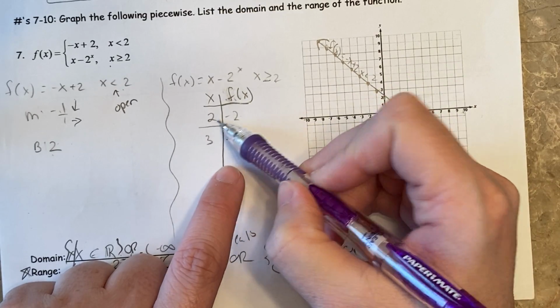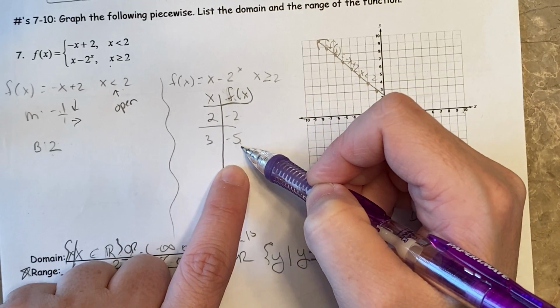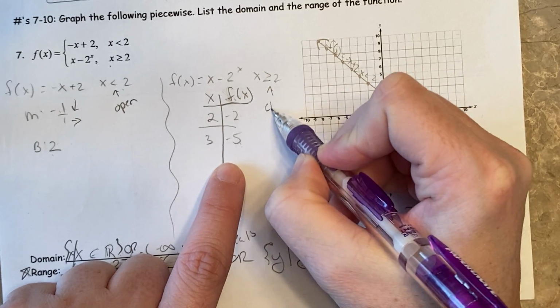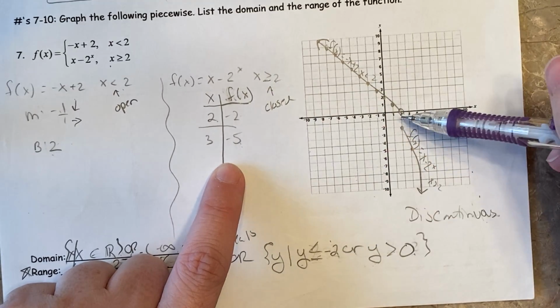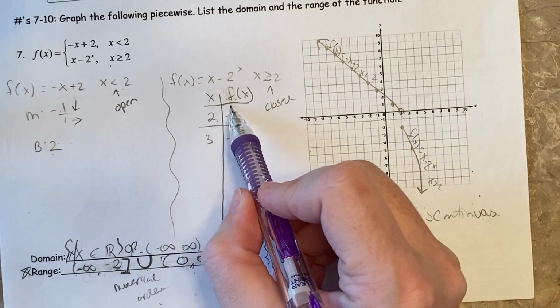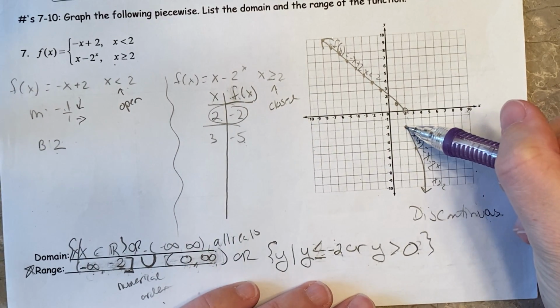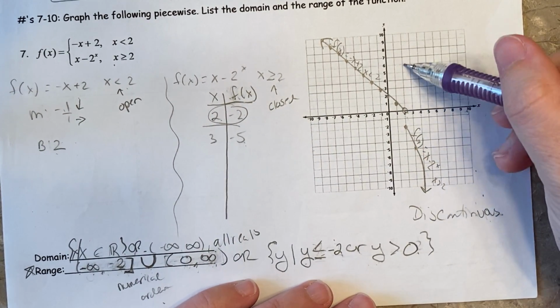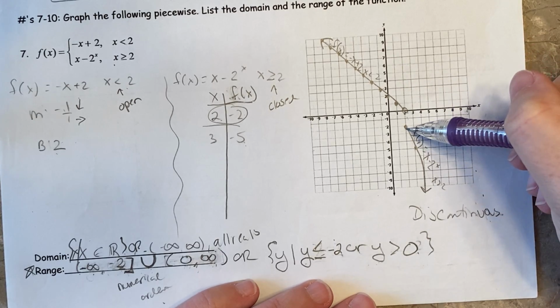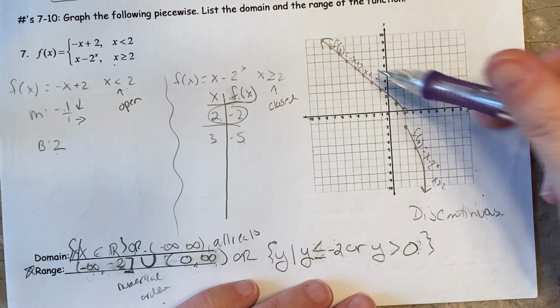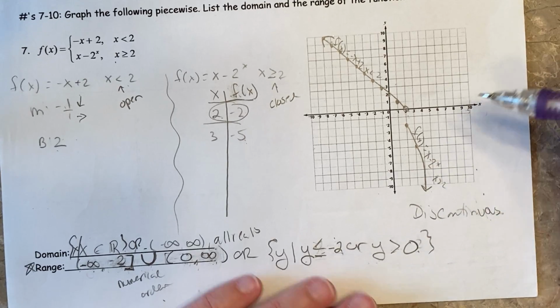So we're going to start our table at 2. And the only other number you can graph is 3, -5. And this one is closed. So that's 2, -2. This dot right here, that one is going to be closed. Okay, this is a function again because if you do the vertical line test, it only goes through one dot. Don't forget your constraints on the equations as well.